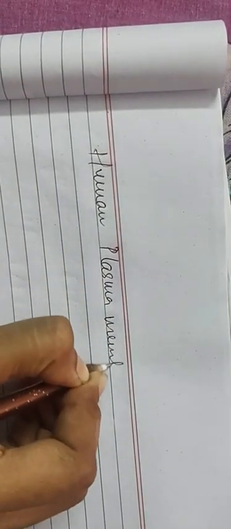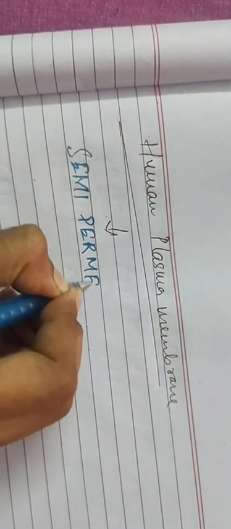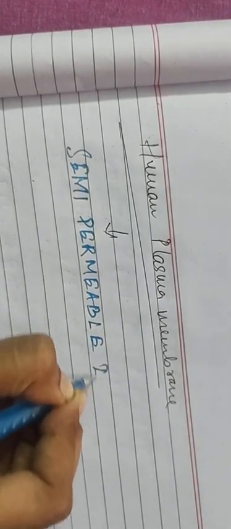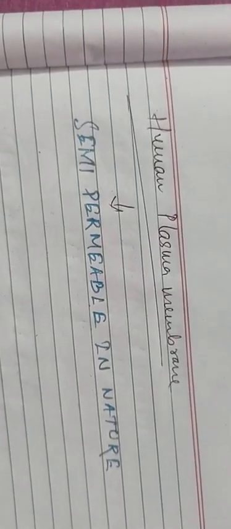The next one is the transport. What is the main function of the plasma membrane? Why is the plasma membrane important for our body? It transports different kinds of minerals, vitamins, all those things. And the plasma membrane, especially the human plasma membrane, is semi permeable in nature.